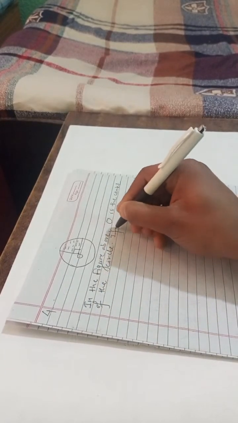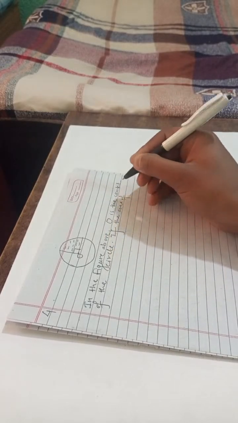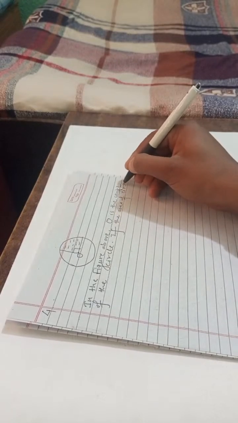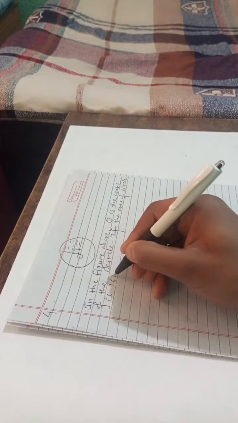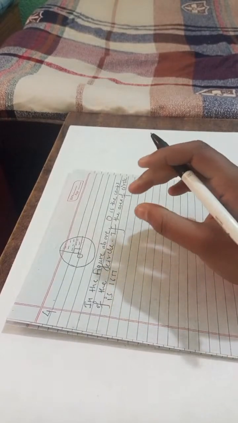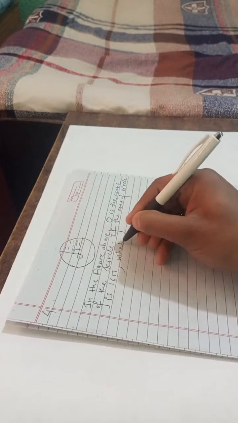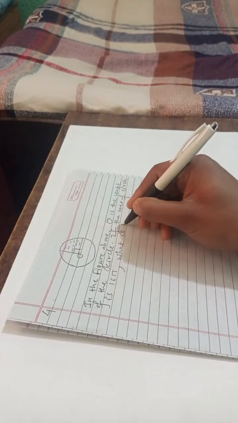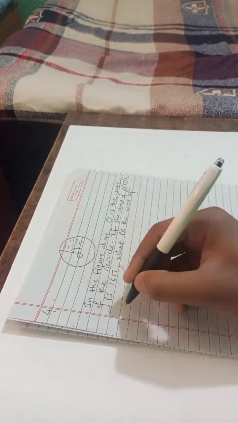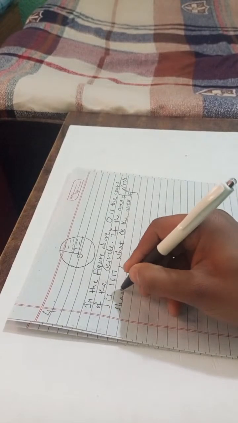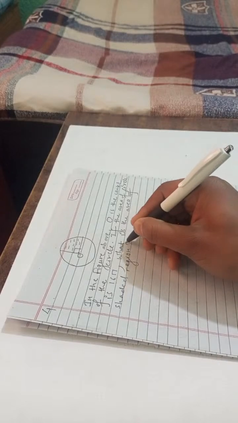If the area of the circle is 16 pi, what is the area of the shaded region? Mention the area of the shaded region. What is the area of the shaded region?